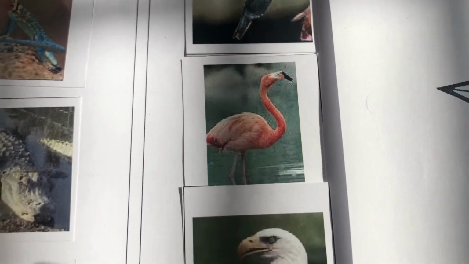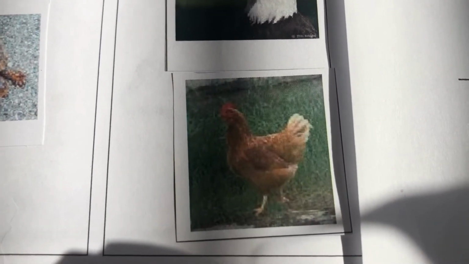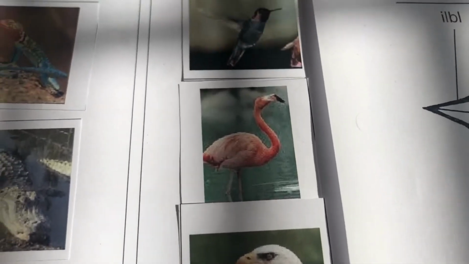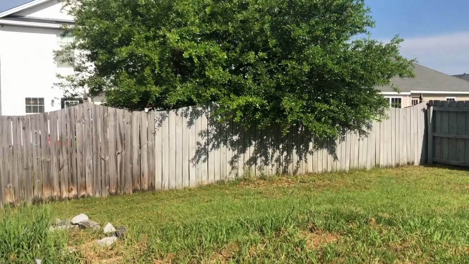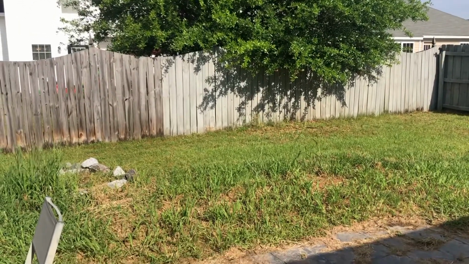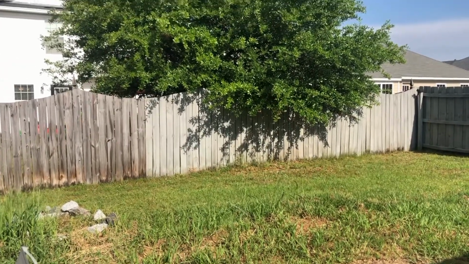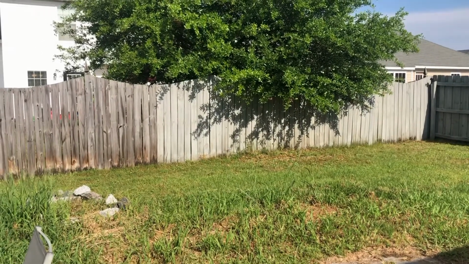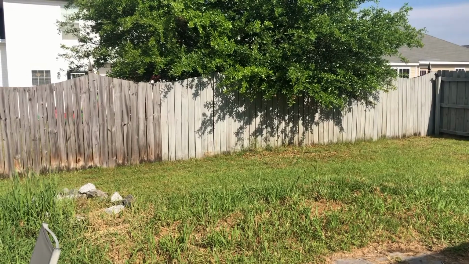Now, even though all birds do have wings, that doesn't mean that all birds fly. But wings are a physical feature that all birds have. If you look outside, you can probably find a live version of a bird, or you can hear them. So I hear birds all around my house. They're making that chirping sound.